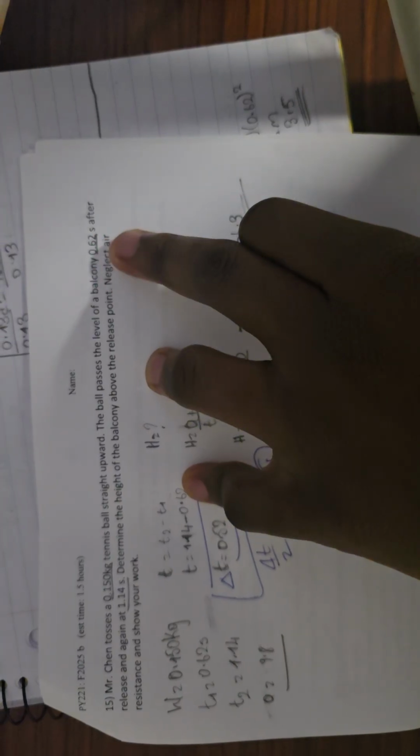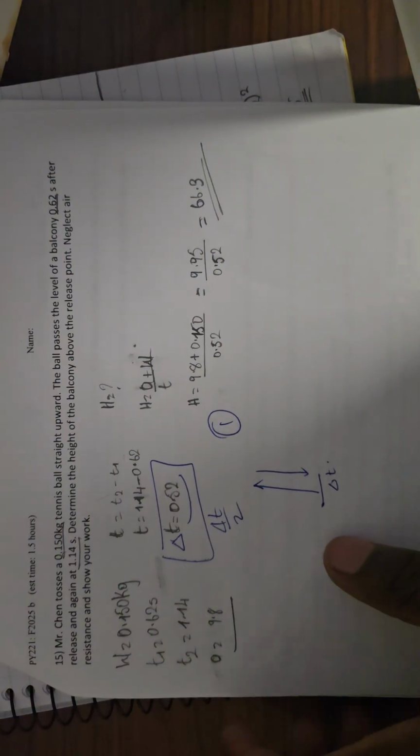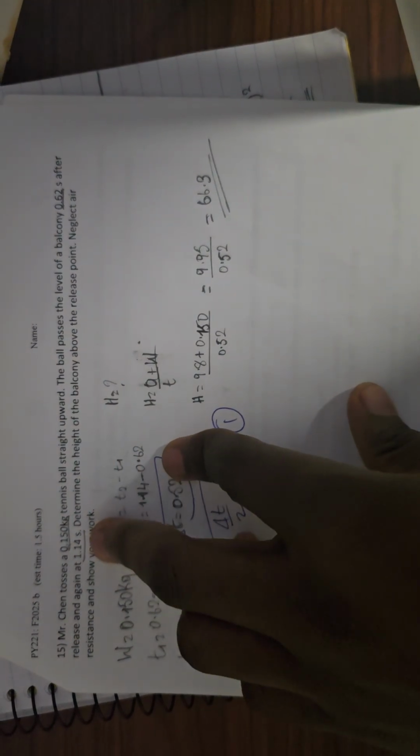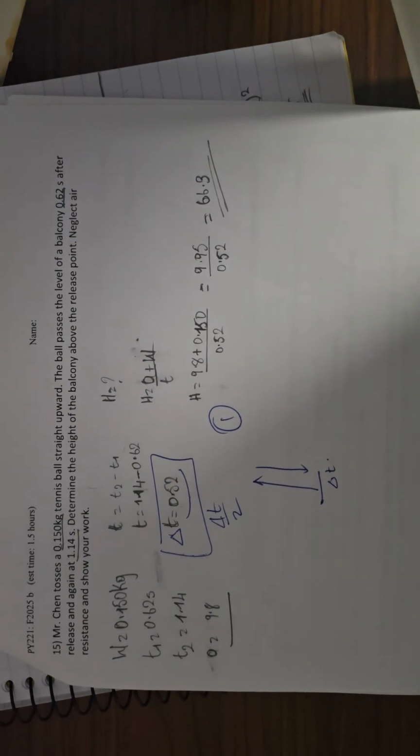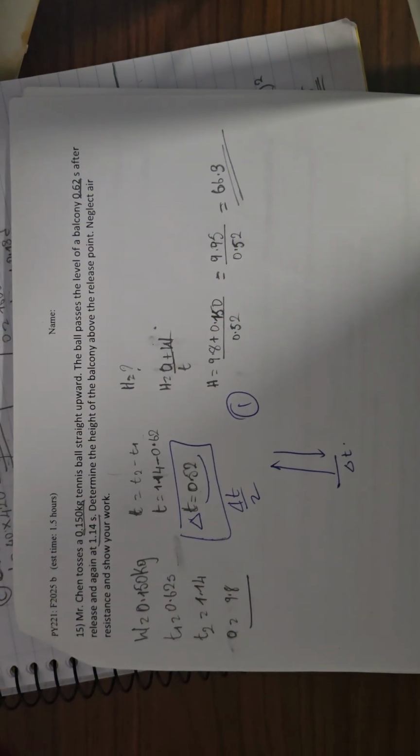The ball passes the level of a balcony at a time 0.62 seconds after release, and again at 1.4 seconds. Determine the height of the balcony above the release point. Neglect air resistance and show your work.